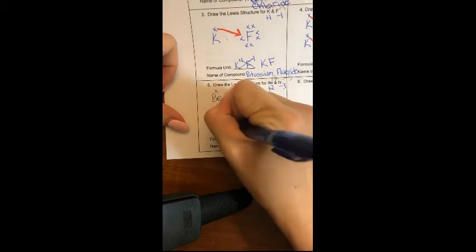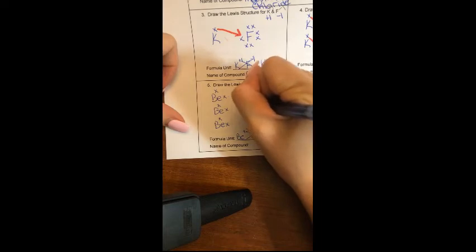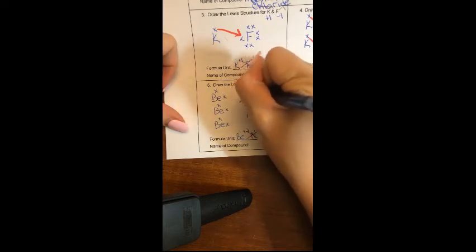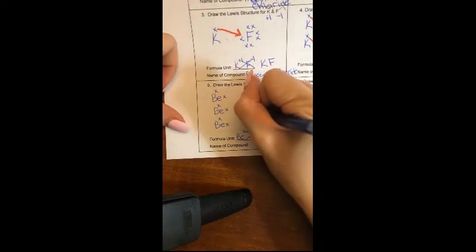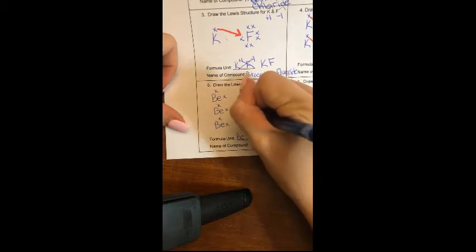Each one has 2 electrons. And then I have nitrogen, 2 of them. Each one has 5. And this one has 5 too. So each nitrogen needs 3 electrons.